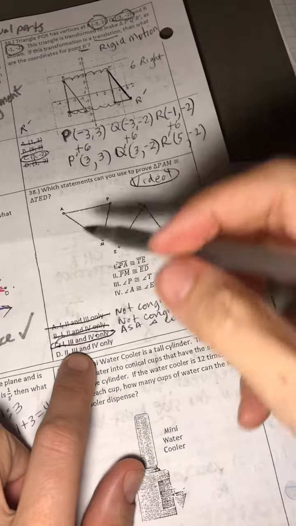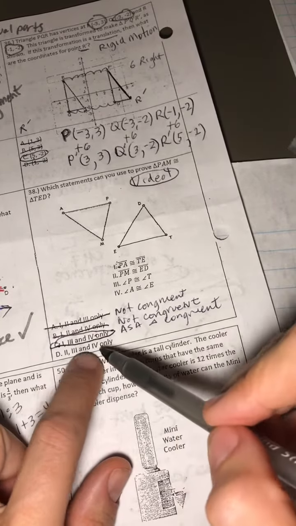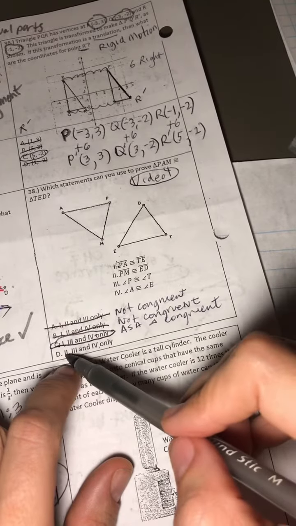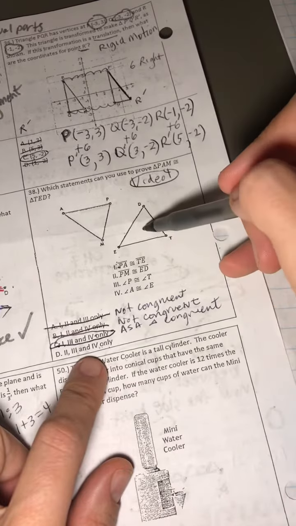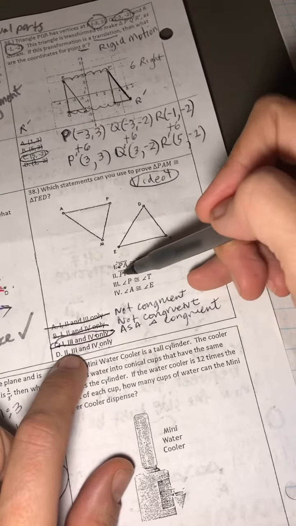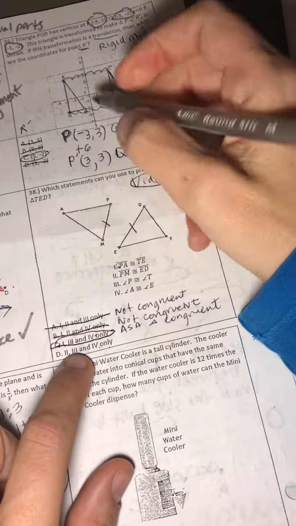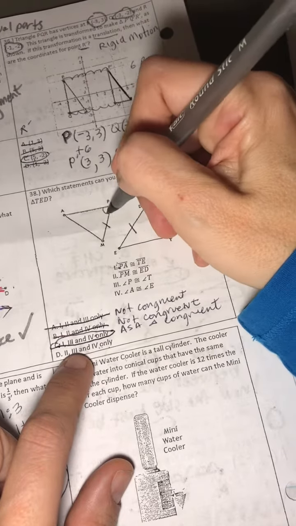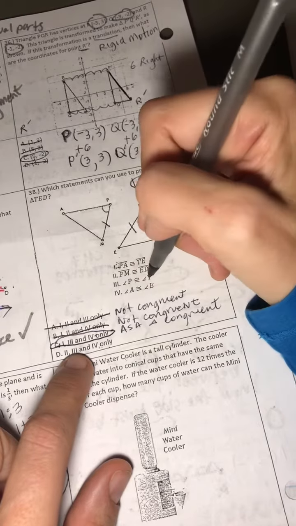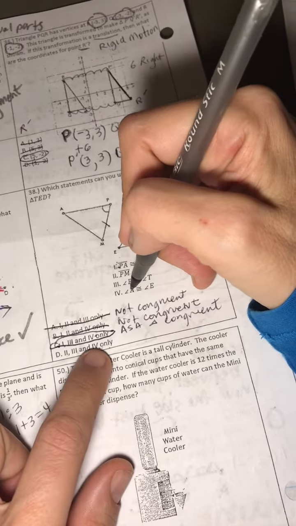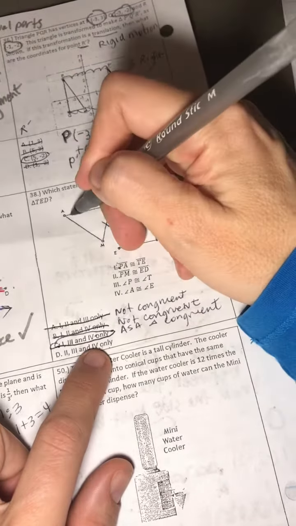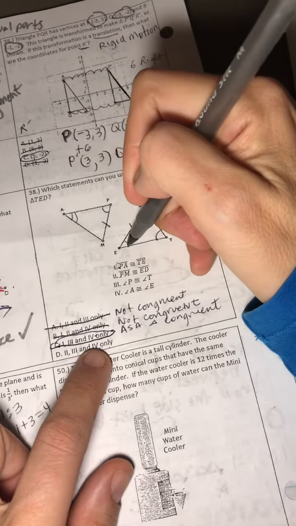Now, if you're paranoid, you might want to keep going. Let's just double check that this one's not congruent. So 2, 3, and 4. So I can use this picture here. Item 2 says PM is congruent to ED. 3 says angle P is equal to angle T. And 4 says angle A is congruent to angle E.